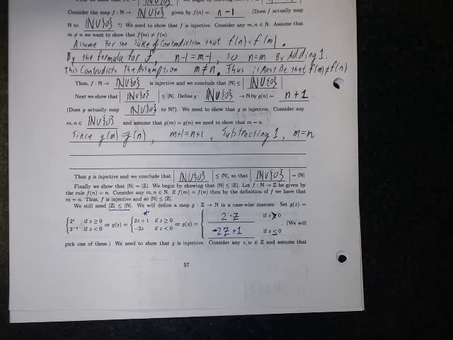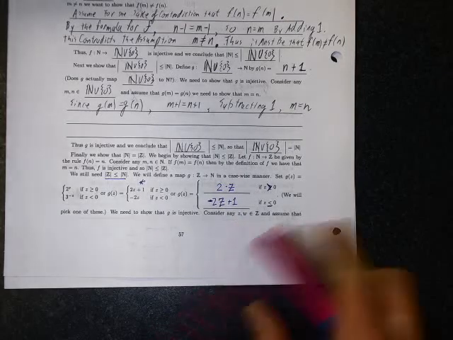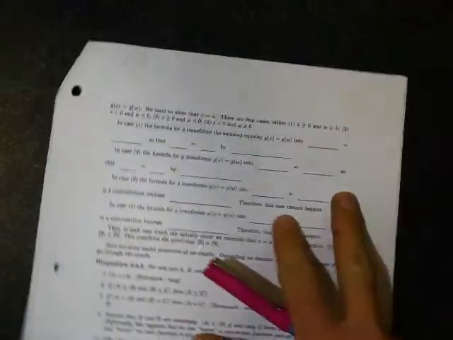So now, I need to show that this map g is injective. So let's consider any 2 things in Z. I'll call them z and w. Doesn't matter what you call the variables. And assume g of z is equal to g of w. In order to make sure I don't forget, I'm going to write the formula right here.